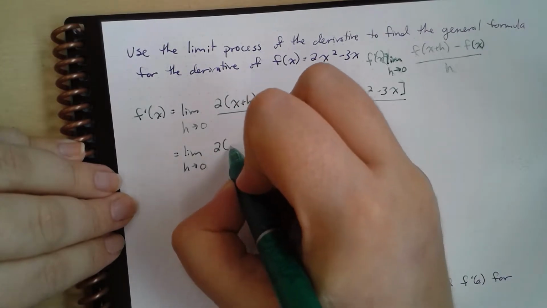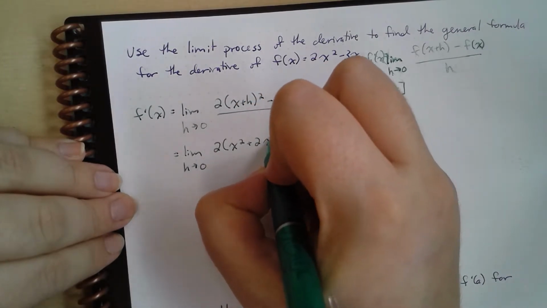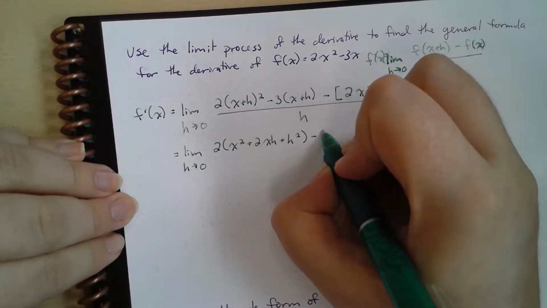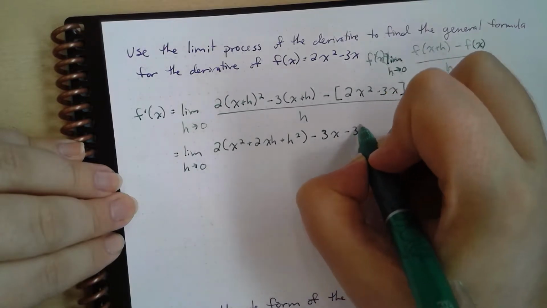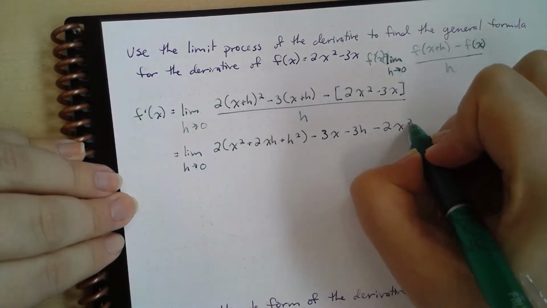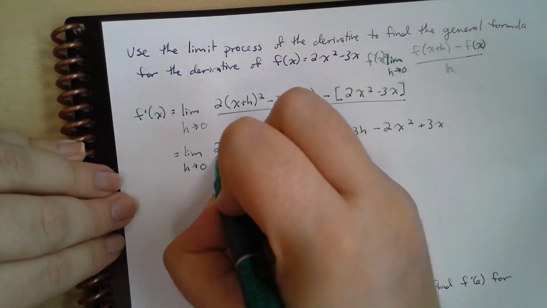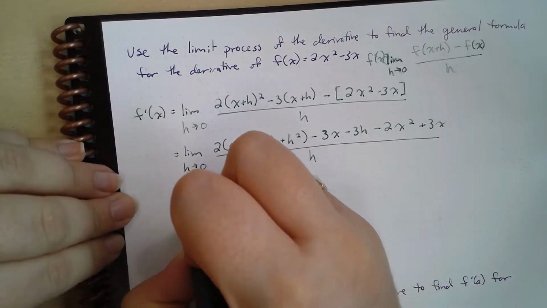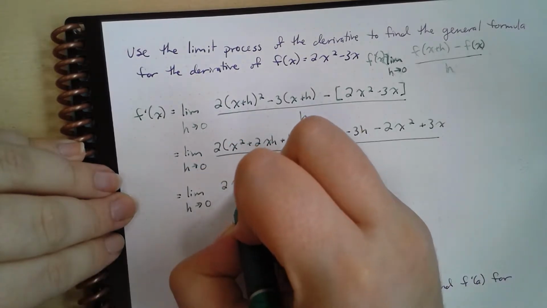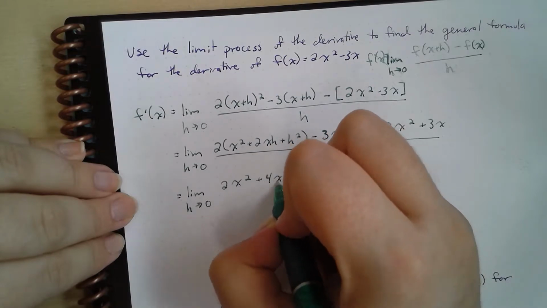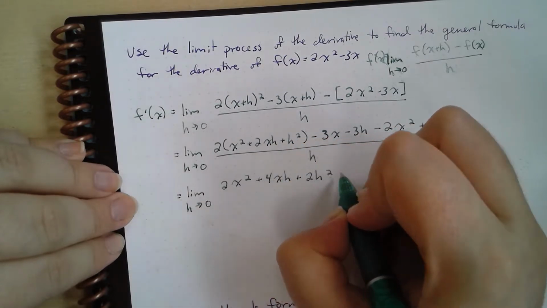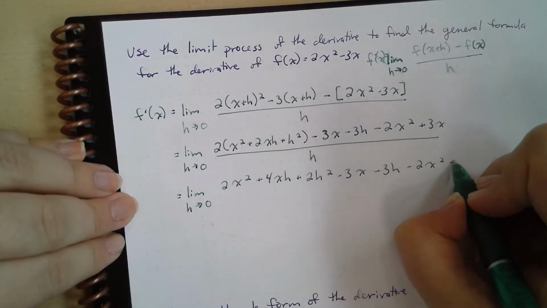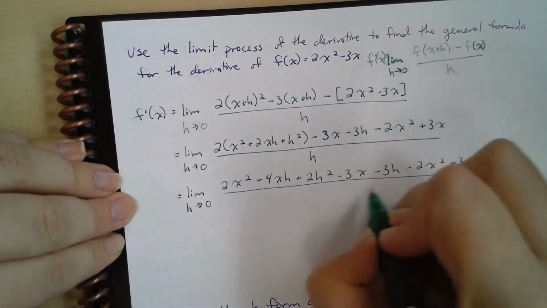We're going to have 2 times (x squared plus 2xh plus h squared) minus 3x minus 3h minus 2x squared plus 3x, all over h. And I probably should have multiplied that through before, but I didn't. So I have 2x squared plus 4xh plus 2h squared minus 3x minus 3h minus 2x squared plus 3x, all over h.